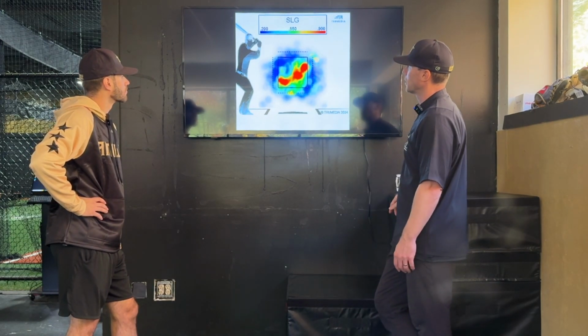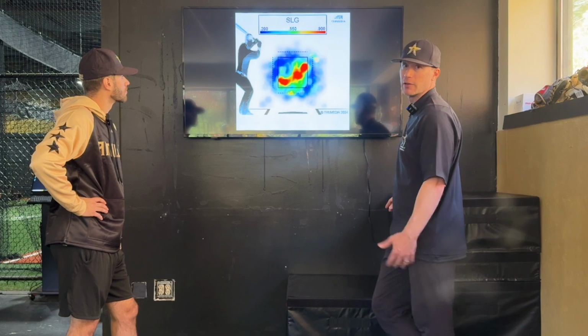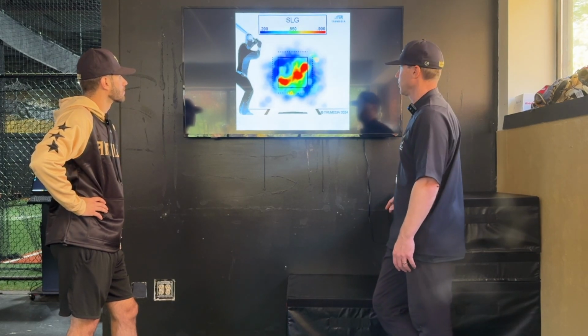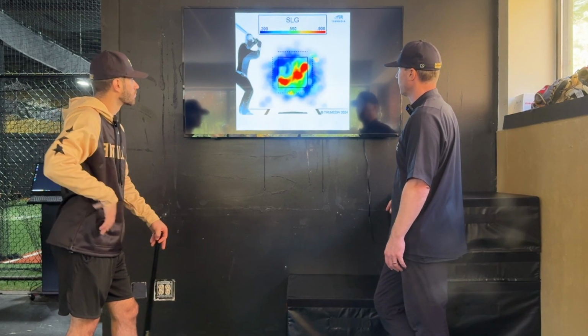Now you match a really, really good swing with a really good approach, and then you get Freddie Freeman. You get guys that you're going to watch in the World Series. So I think that's the main takeaway.